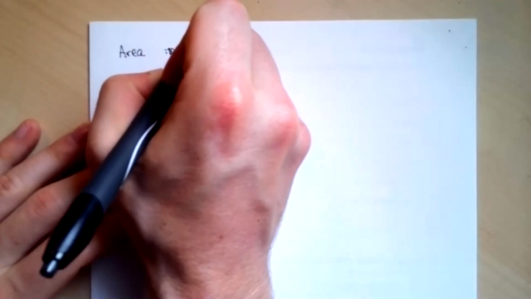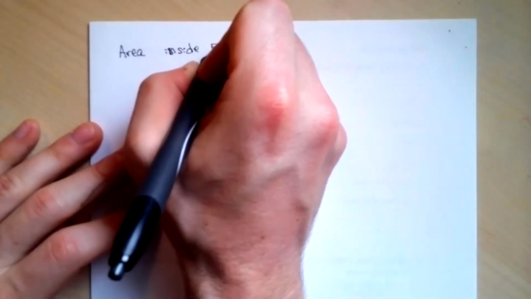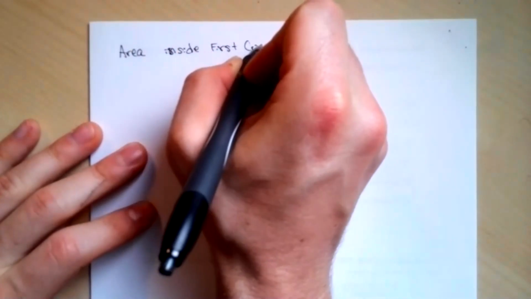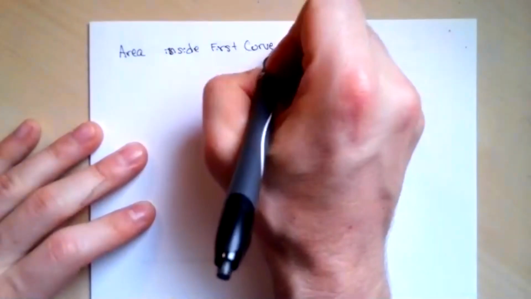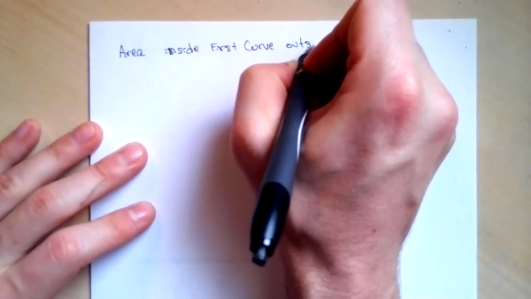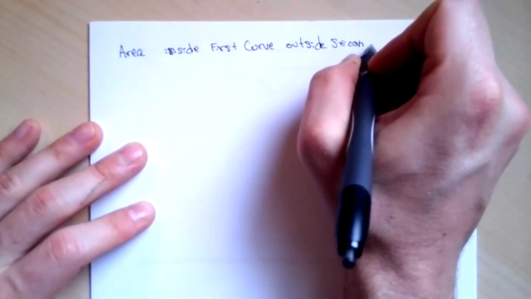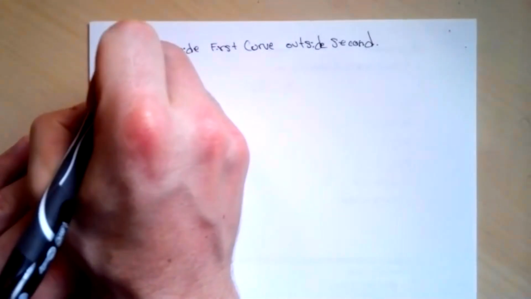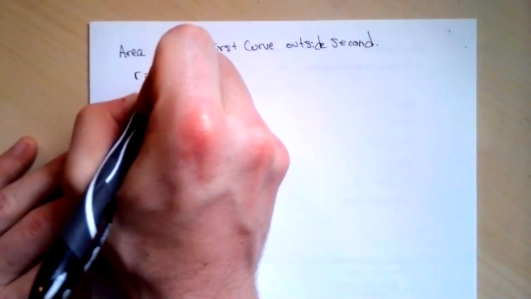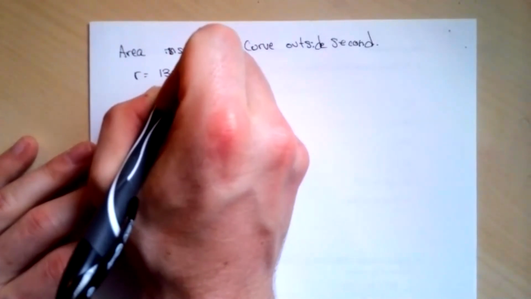So here's one. Your numbers might be a little different. So area inside the first curve and outside the second. So the first curve they give is r = 13 cosine theta.